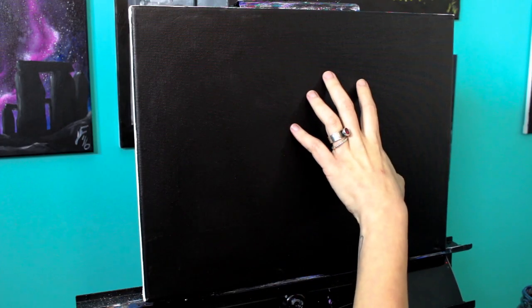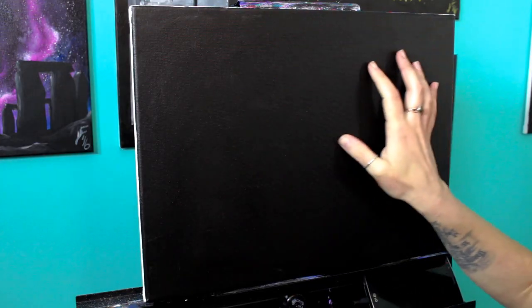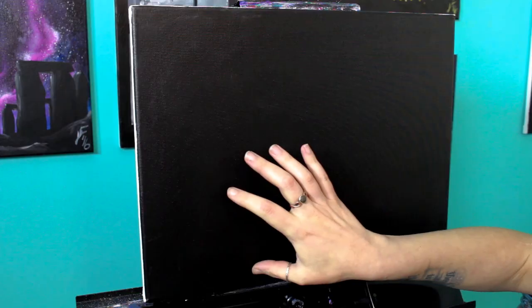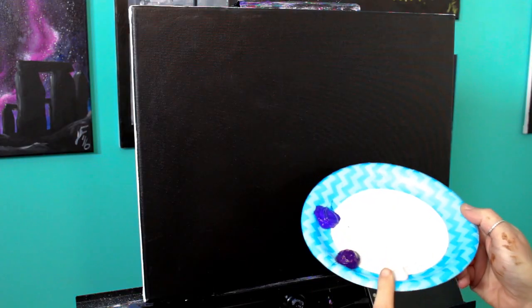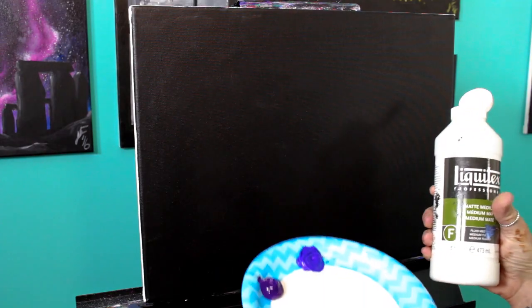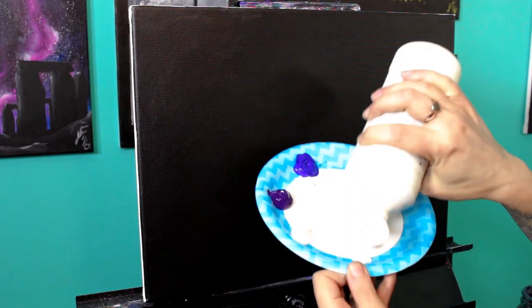But starting with a black canvas, the purple and blue will be a little transparent, so it will be much darker up through here, which will give me the ability to make the white and the bright parts really stand out more. So I'm going to be using a mixture of titanium white, Dioxazine Purple, and phthalo blue, and I'm going to use a little bit of matte medium to help me blend the background.